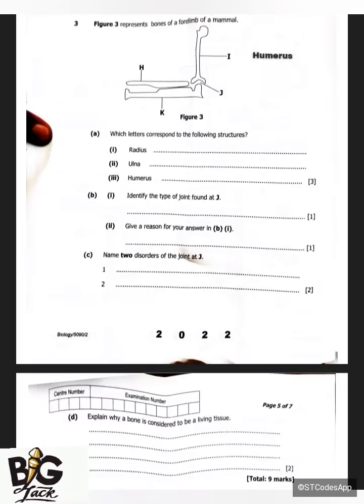As for structure J, it is called the synovial joint. Specifically, it is the hinge joint. Then we have structures H and K. Now you are going to differentiate between ulna and radius.